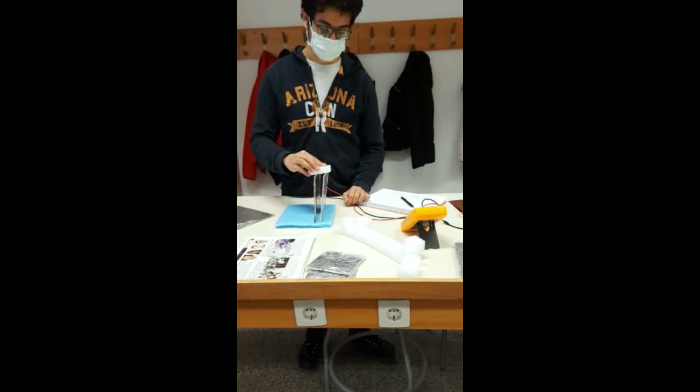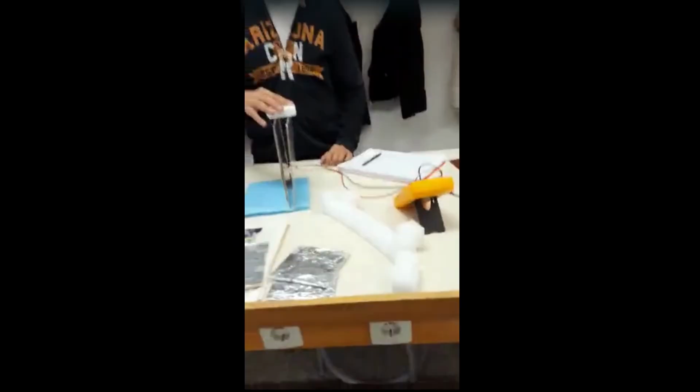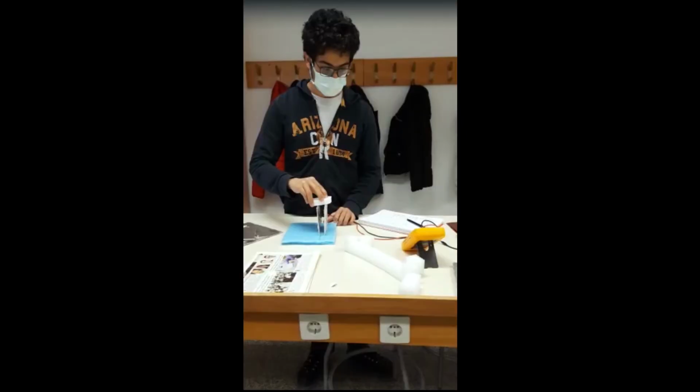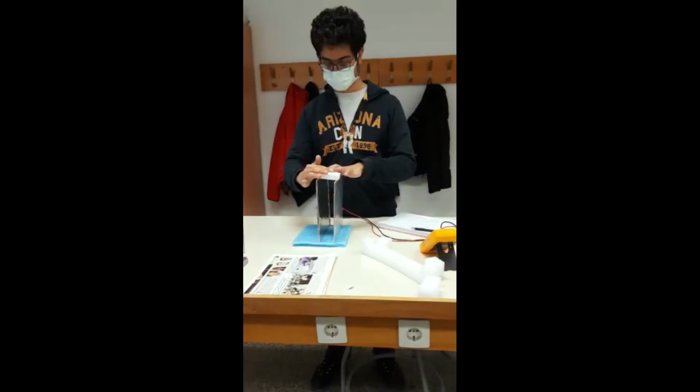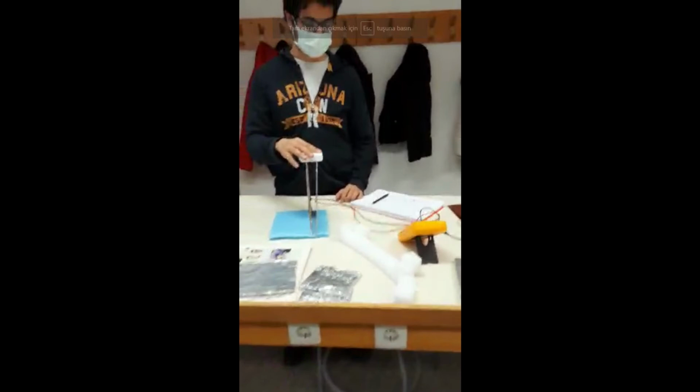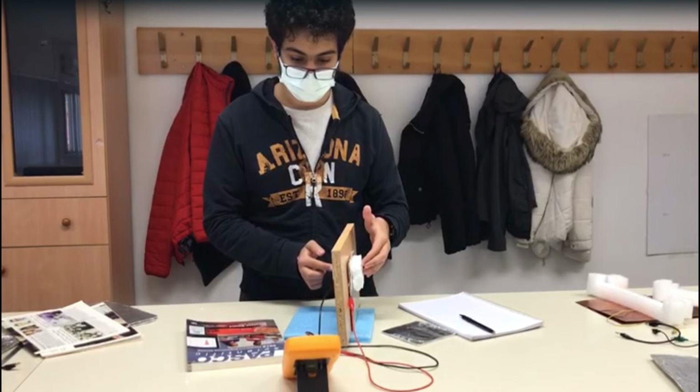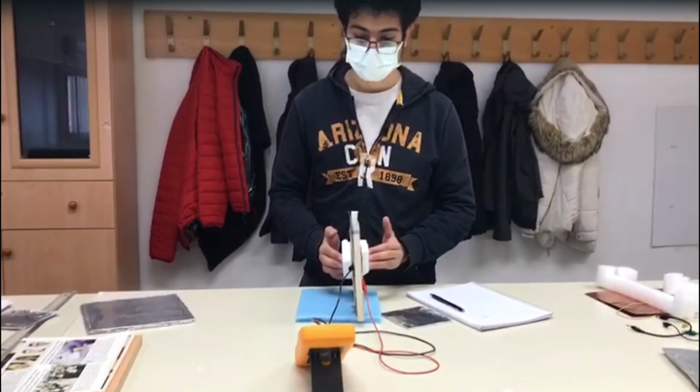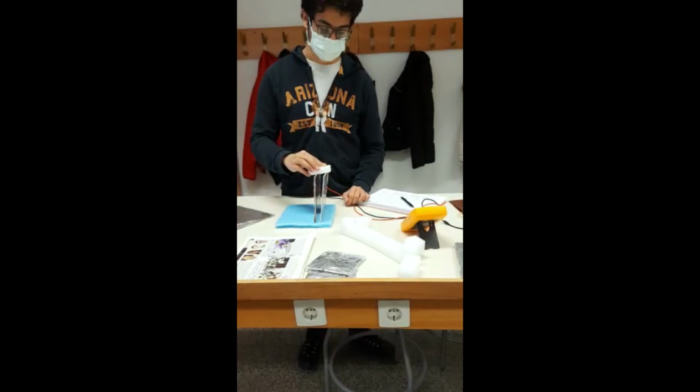Here I am investigating the effect of plate areas on the capacitance by keeping other variables constant. Here I am investigating the effect of distance between plates on the capacitance by keeping other variables constant. And finally, here I am investigating the impact of the dielectric material between plates on the capacitance by keeping other variables constant. Now let's look at our results.